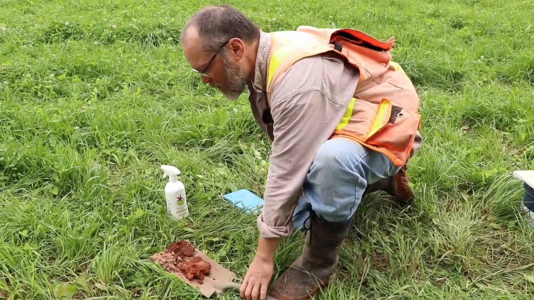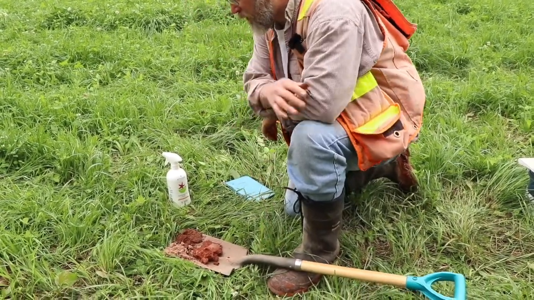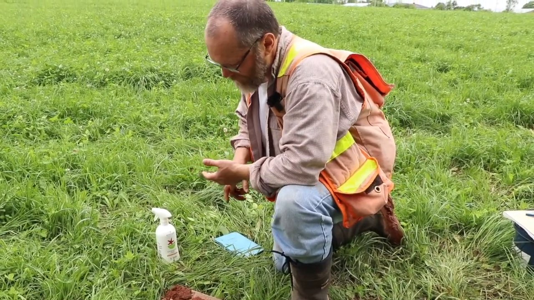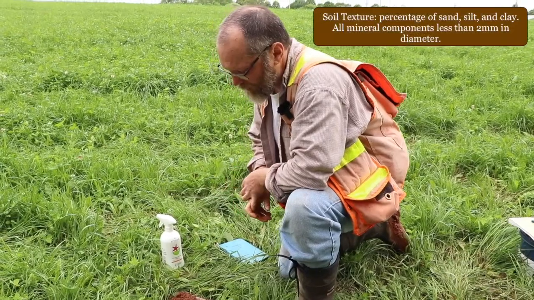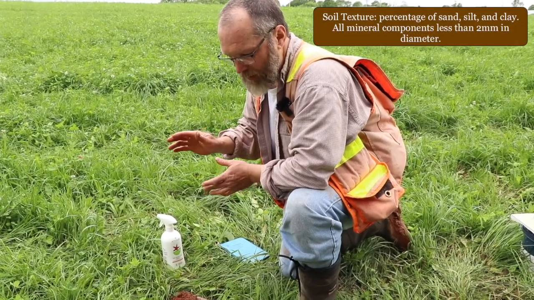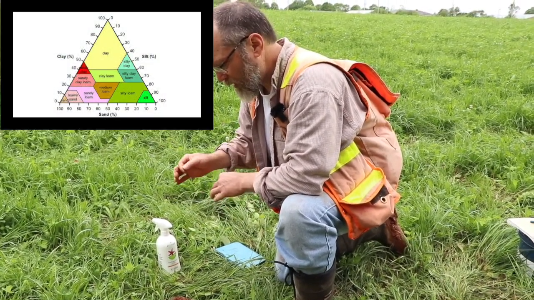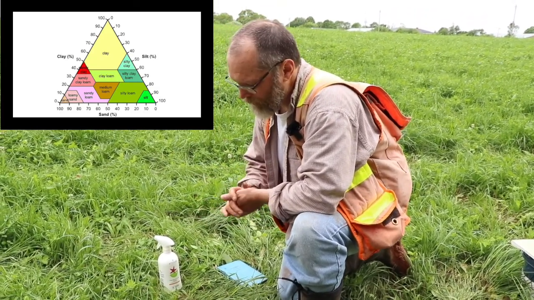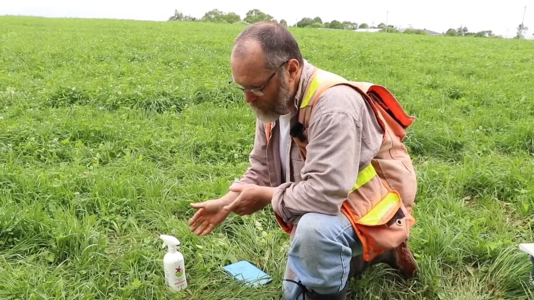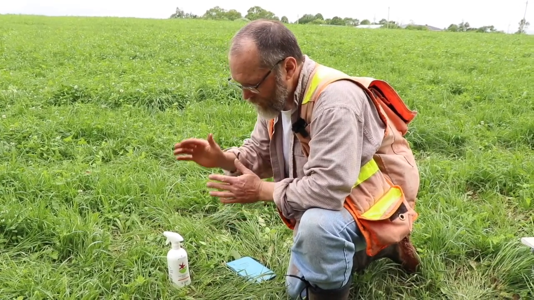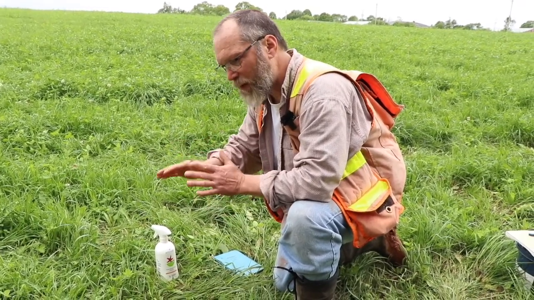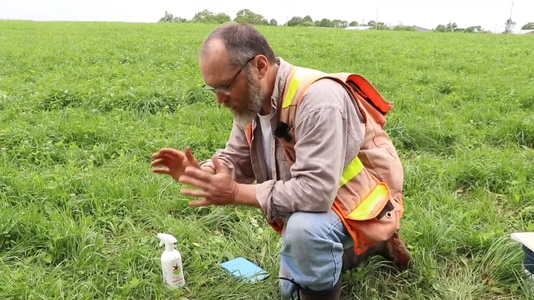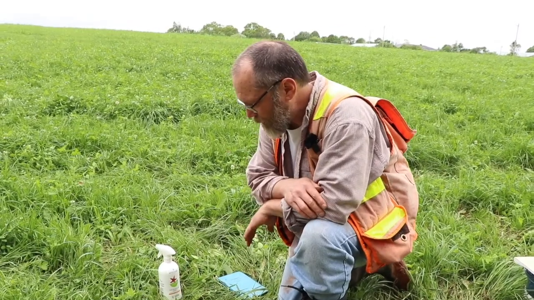Okay, another important component of soils, or a feature of soils, is the texture of the soil. And texture is defined essentially as the percentage of sand, silt, and clay in a soil. Sand is anything less than 2 millimeters. So anything that's greater than 2 millimeters in size is considered a coarse fragment, starting with gravel, moving all the way up to boulders. But anything less than 2 millimeters in size is part of the texture determination. Sand is the coarsest, silt is in the middle, and clay is the finest.